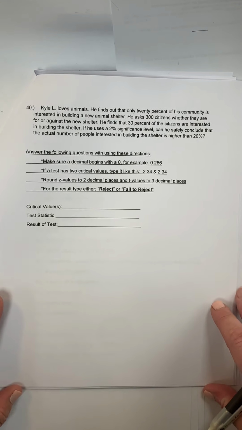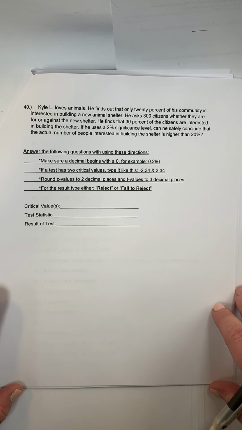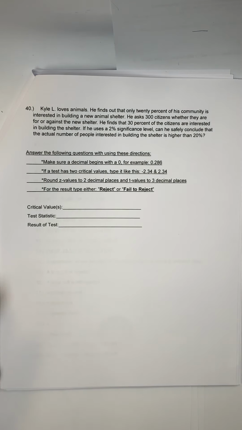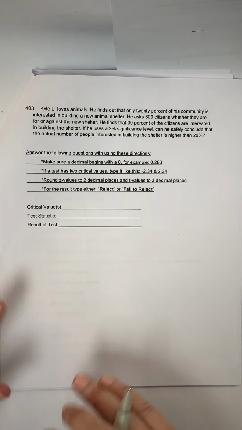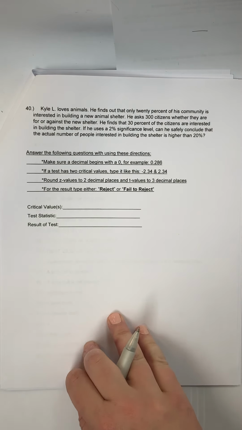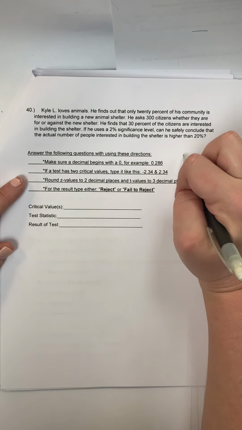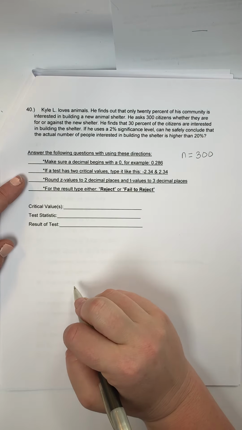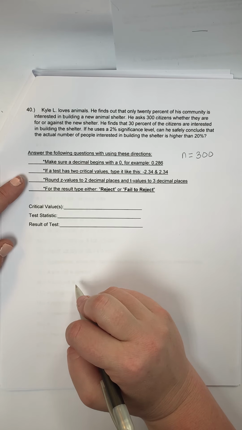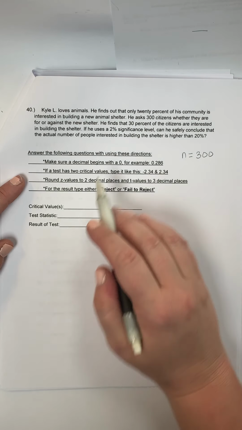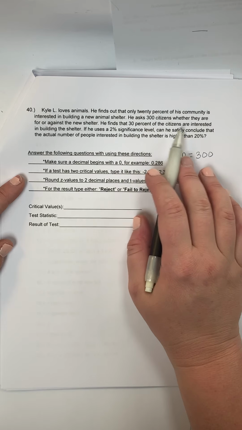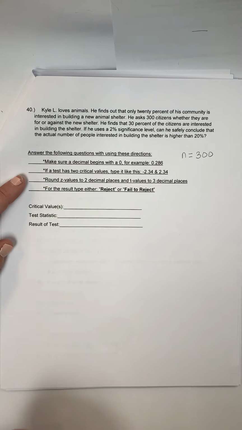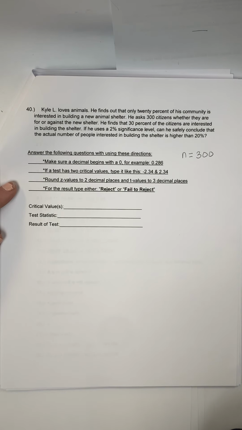He loves animals. He finds out that only 20% of his community is interested in building a new animal shelter. He asks 300 citizens, that's your sample, whether they are for or against the new shelter. He finds that 30% of the citizens are interested in building the shelter. Okay, let's stop right there for a minute.